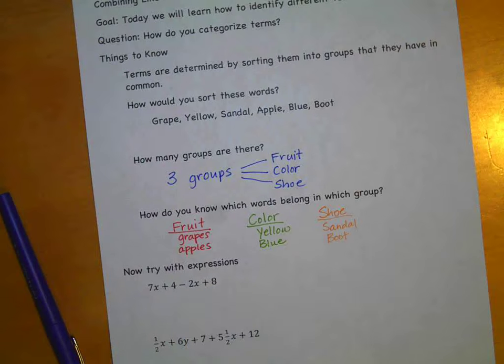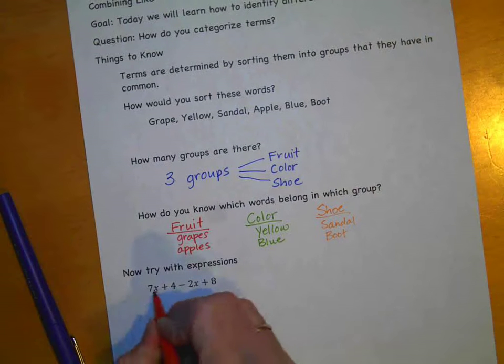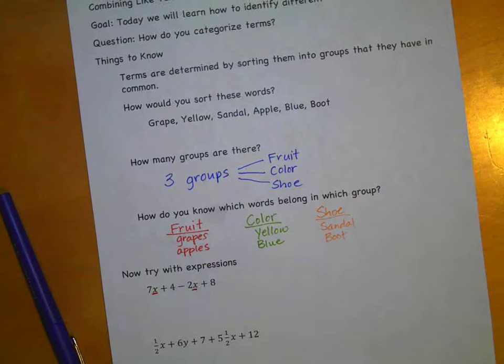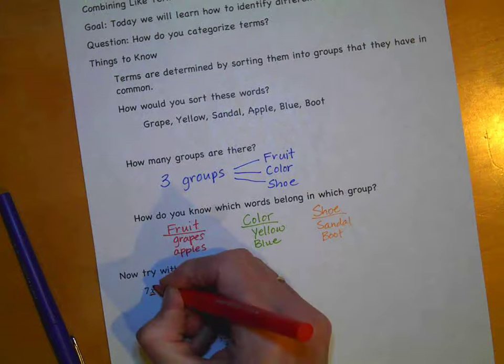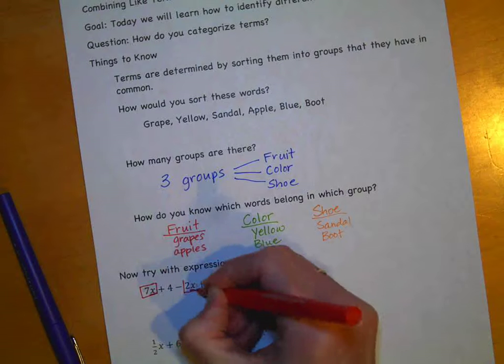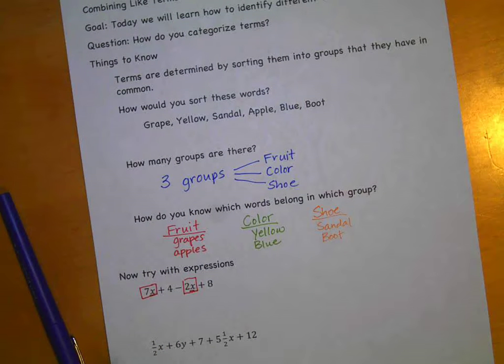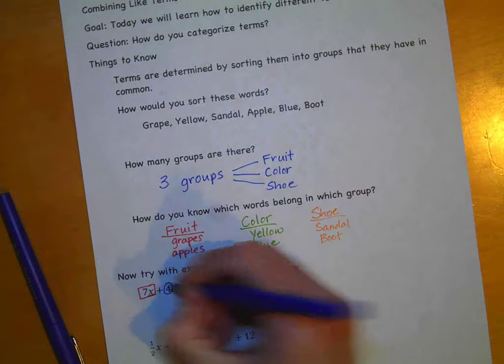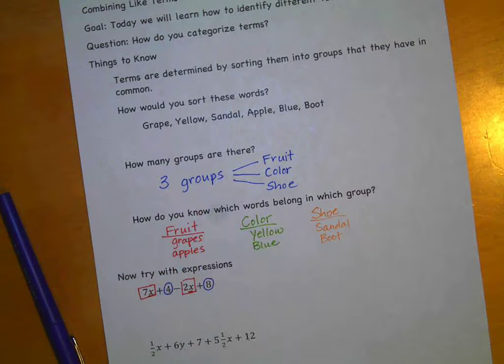Some of them have x's, but the others don't. So this is one group because it has x's, and this is a separate group because it doesn't.